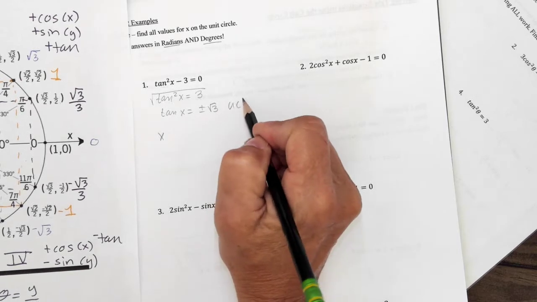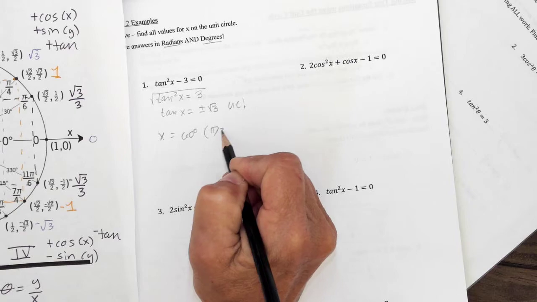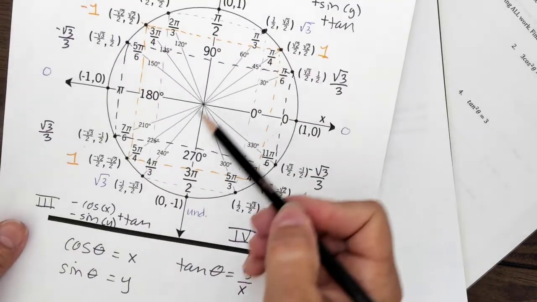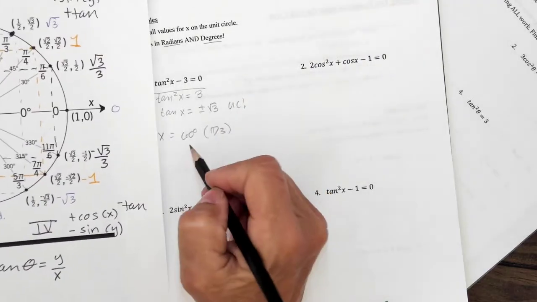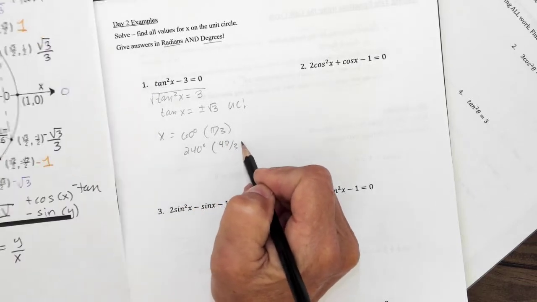So I'm on my unit circle at this point. So 60 degrees is one of my options, which is pi thirds. And then with tangents, the other option is always 180 straight across from it. So right down here, root 3 is my tangent value again at 240 degrees, which is 4 pi thirds.